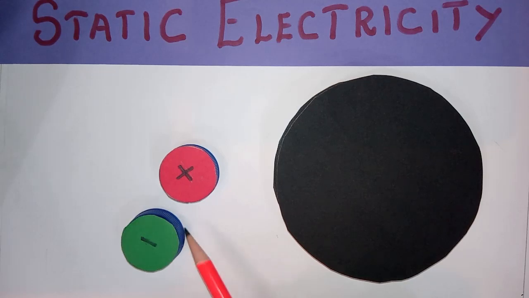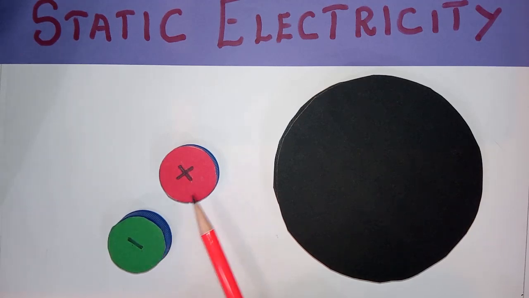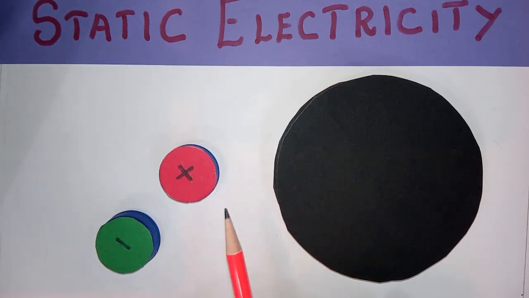In this lesson you are going to learn about the transfer of electrons. Only electrons transfer from one object to another. Proton can't move in this static electricity topic. Only electrons transfer.